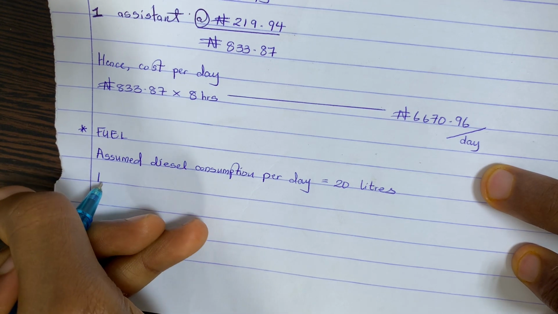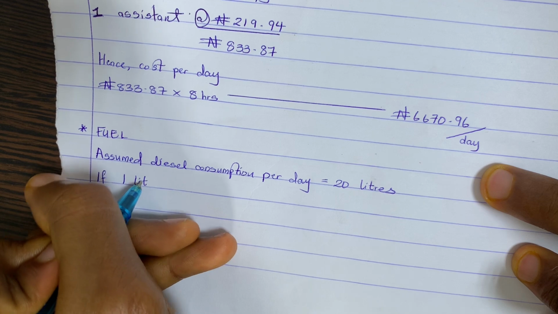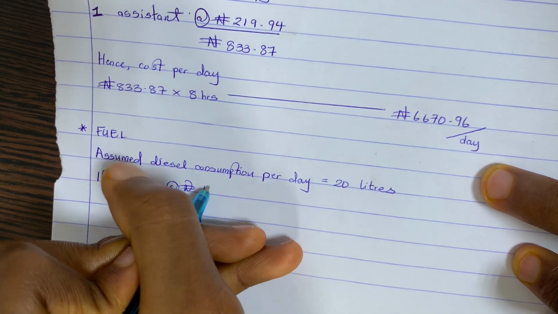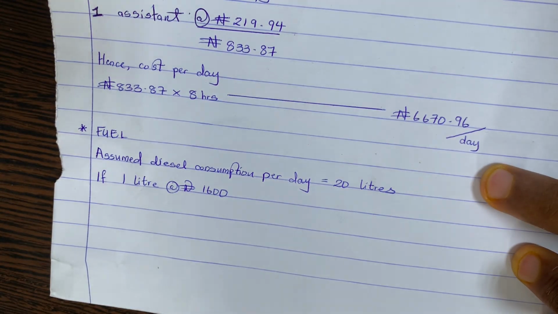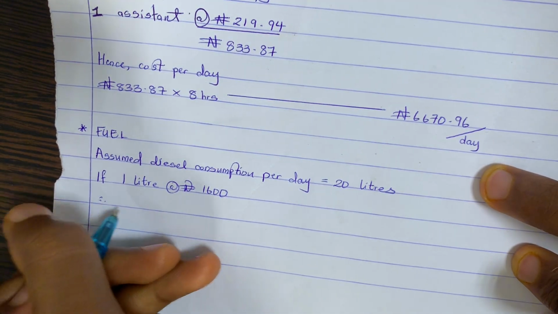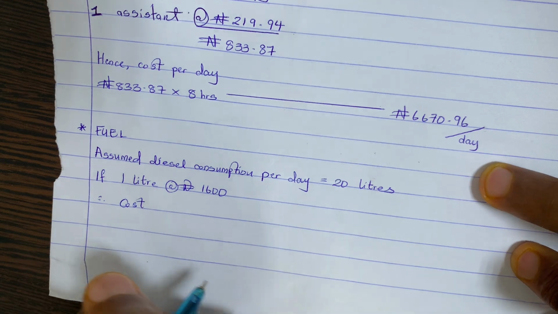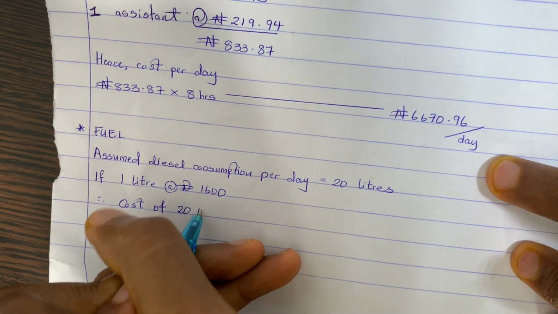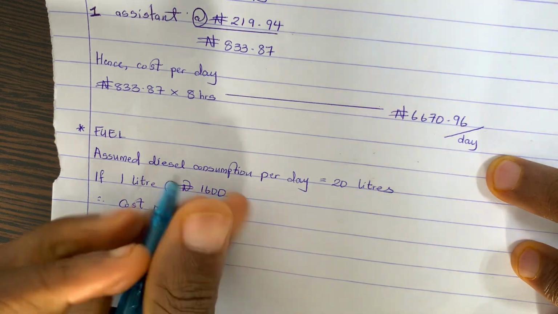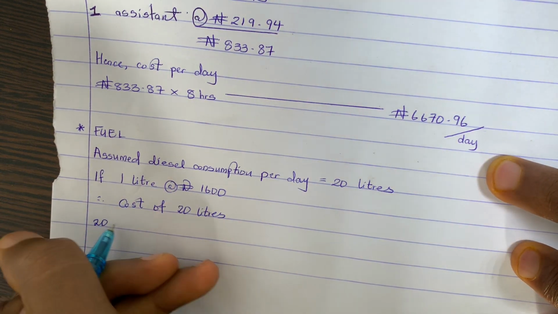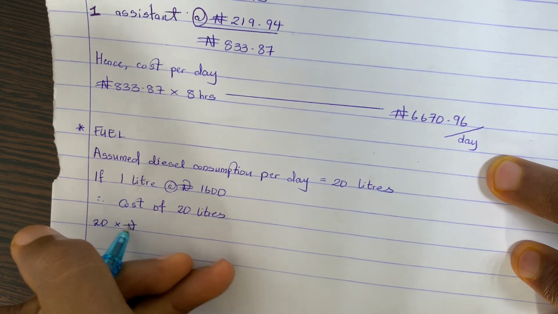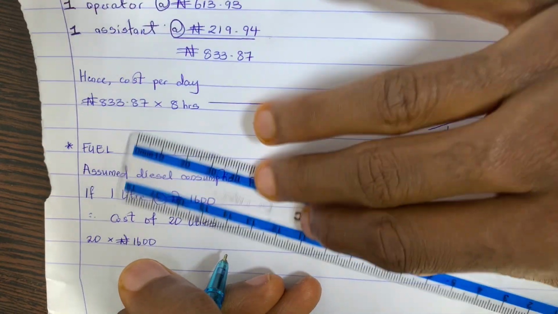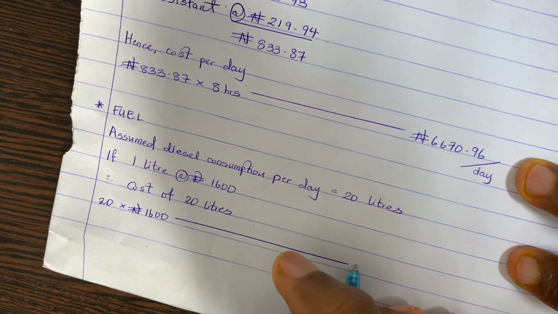So we're now saying if 1 liter is at 1,600 naira, therefore the cost of 20 liters will now be equal to what? 20 times 1,600, and that will be equal to what? 32,000 naira per day.